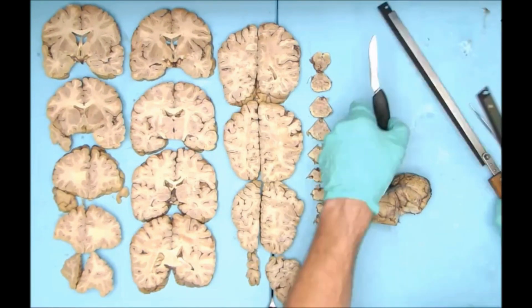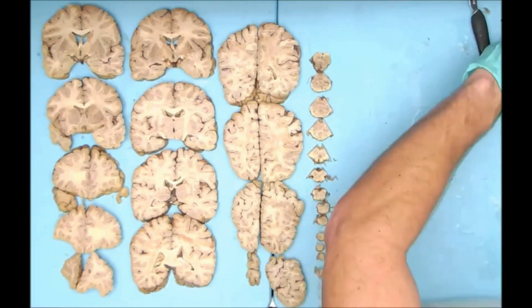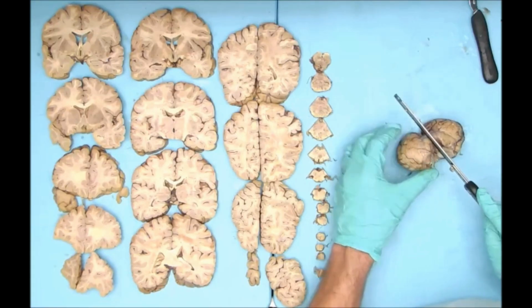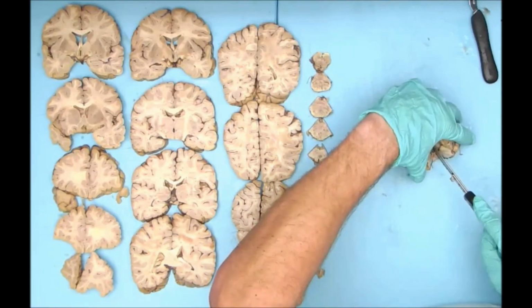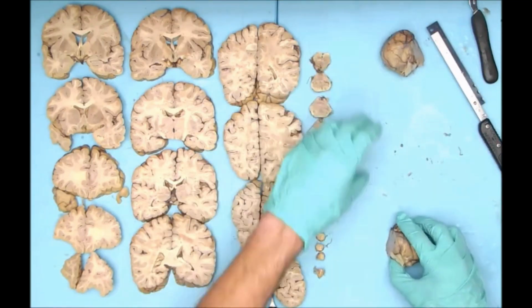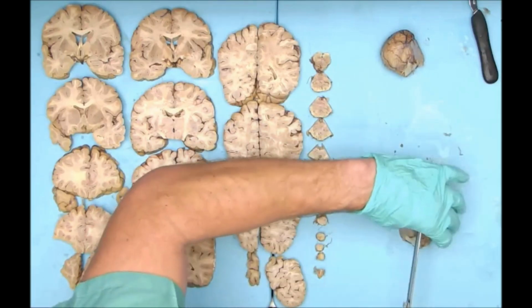Now I'm going to divide the cerebellum into the right and left halves, and then I'm going to perform more of a sagittal cross-sectioning of the right and left sides.